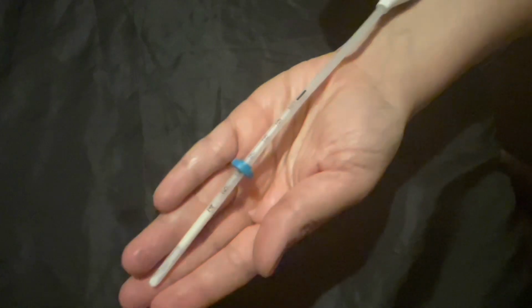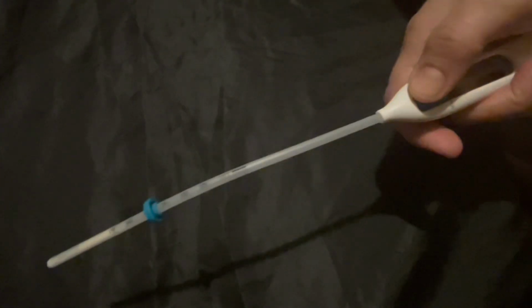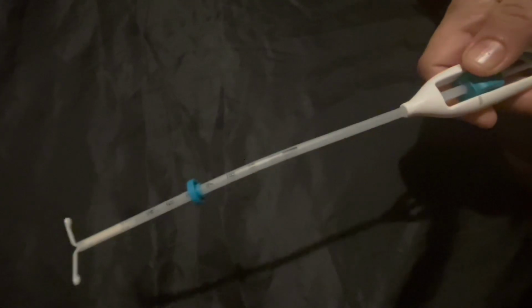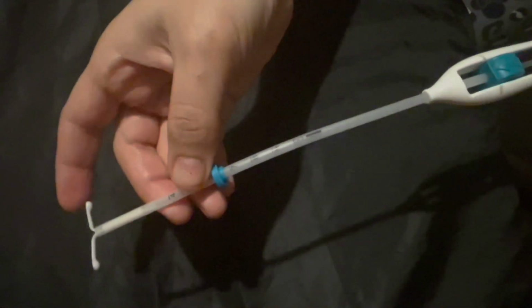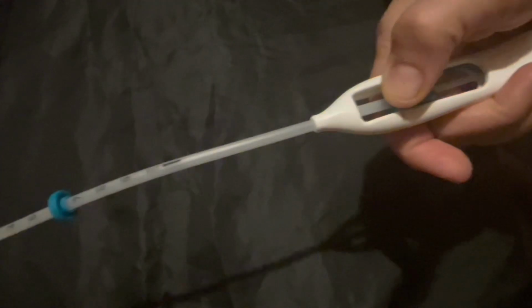So you take the whole tube backward by 1 centimeter to give space for the arms to come out, and then bring it back to the original point, to this mark. As you can see, the arms are now released. Then you push it to the fundus again, and now we need to release the whole coil by taking the whole thing downward.